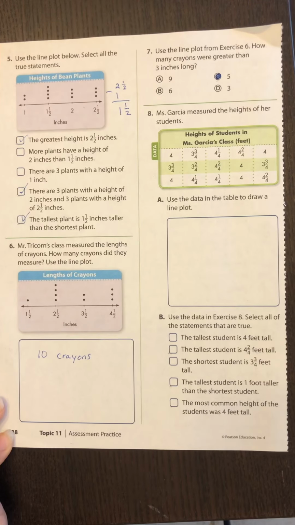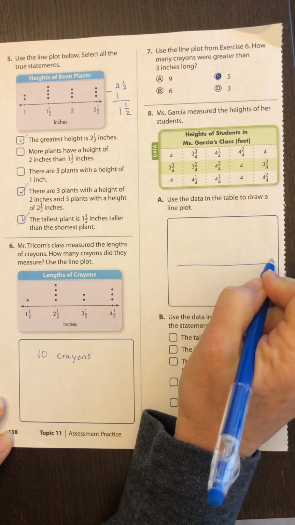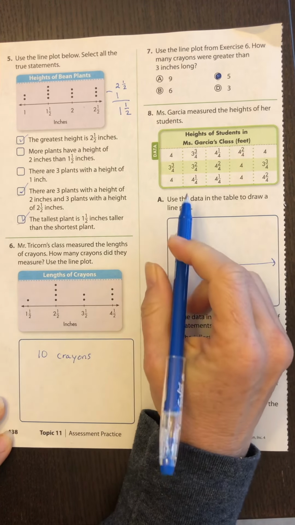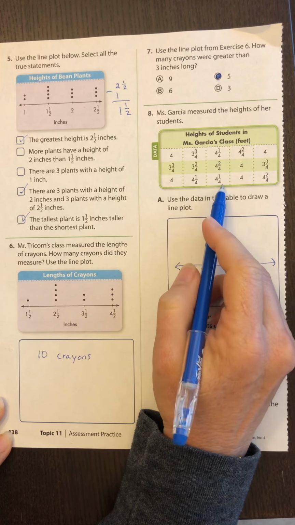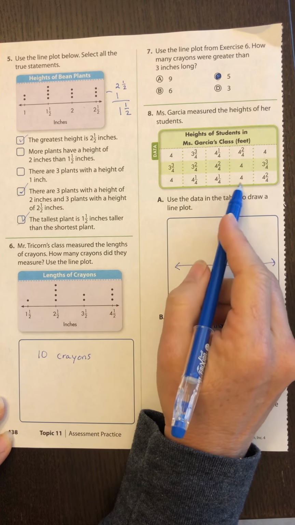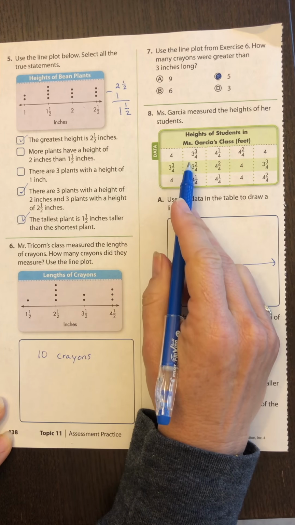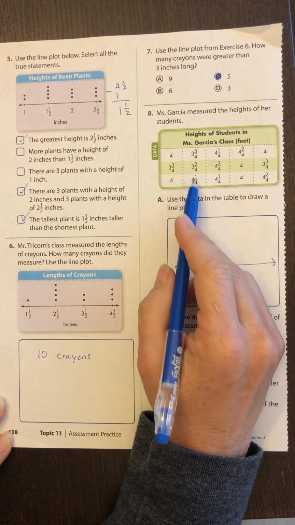Number 8 says Ms. Garcia measured the heights of her students. Use the data in the table to draw a line plot. So we look for our least and greatest in feet, and we notice that the smallest was 3 2/4.